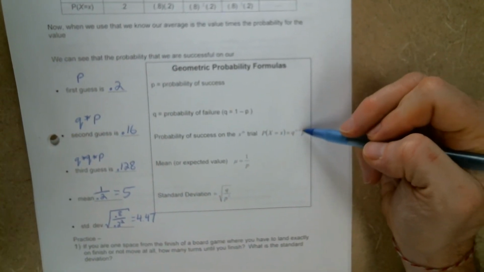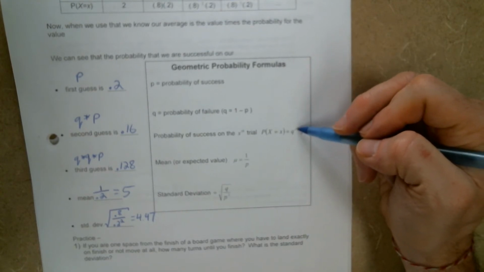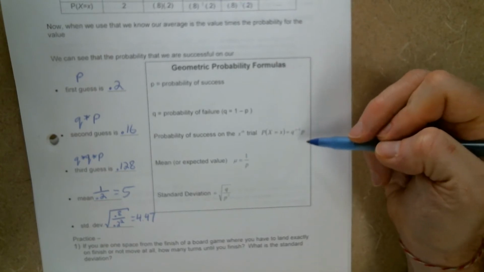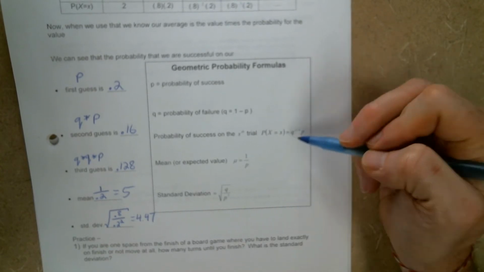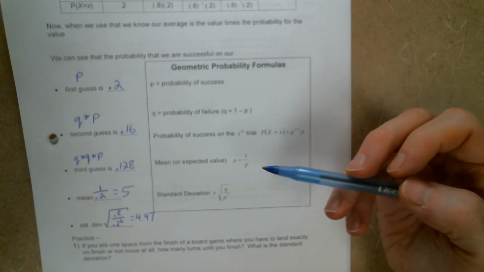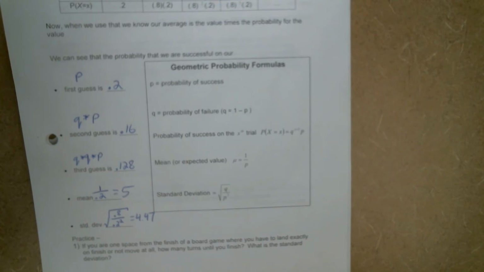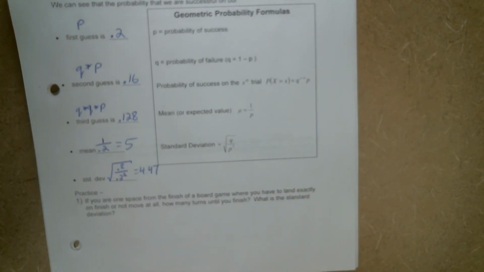That's what this x minus 1 is saying, all right? If it's your third guess, that means you failed twice and then succeeded. If it's your 100th guess, that means you failed 99 times and then succeeded. So that's what this x minus 1 is showing. And then again, we just have our mean and our standard deviation formulas here. So let's take a look at a couple of problems that make use of this.